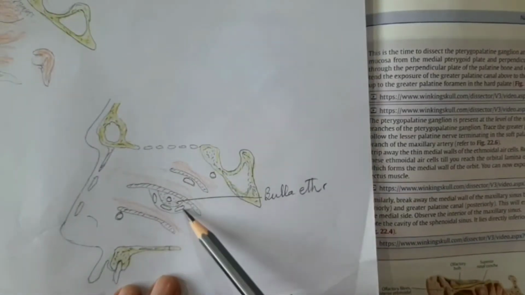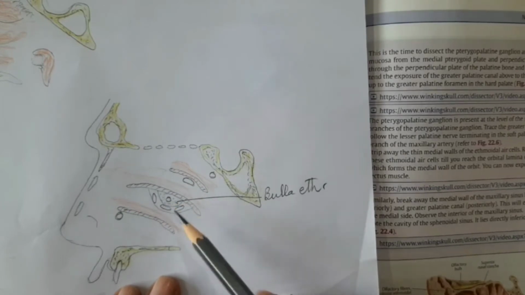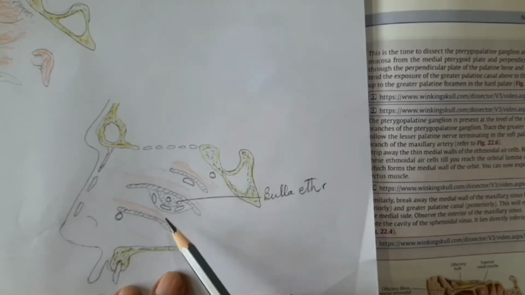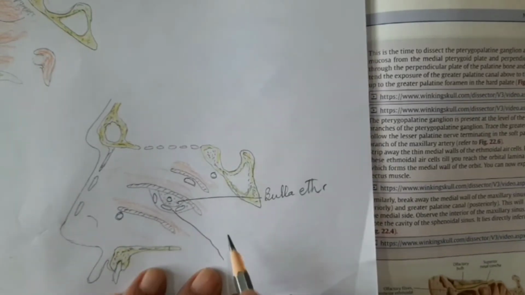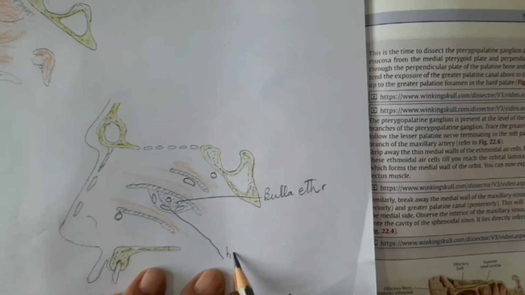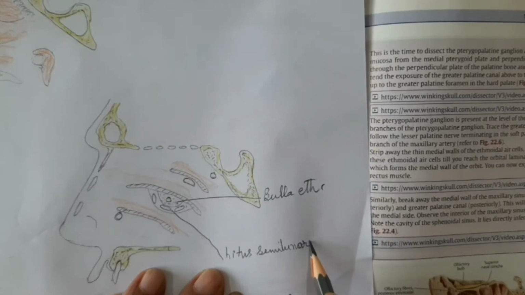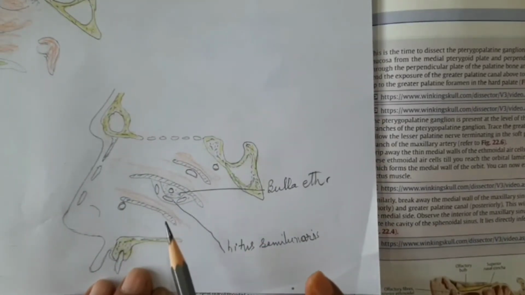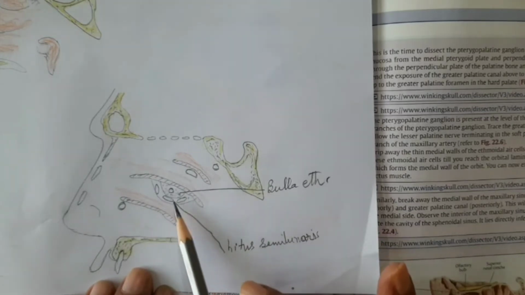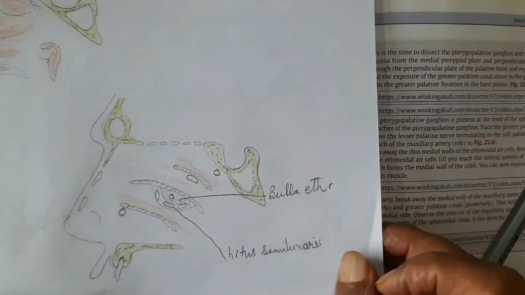And below this bulla ethmoidale, there is a semicircular or semilunar shaped gap. This semilunar gap, which I will label here, is called hiatus semilunaris. Hiatus, because it is an opening. So this is the hiatus semilunaris. We will come back to this bulla ethmoidalis and hiatus semilunaris in the middle meatus later.